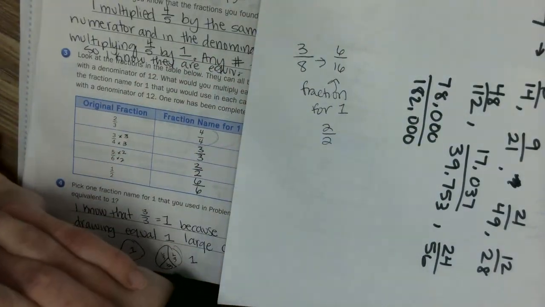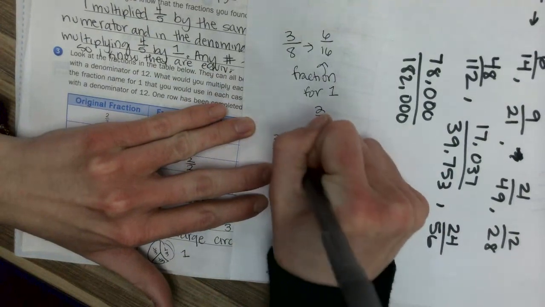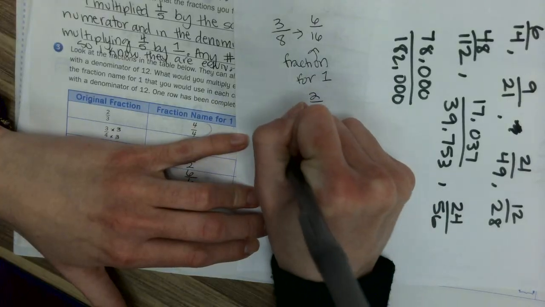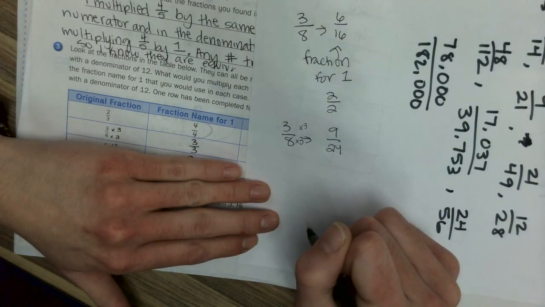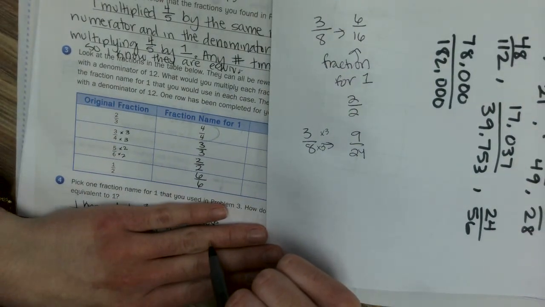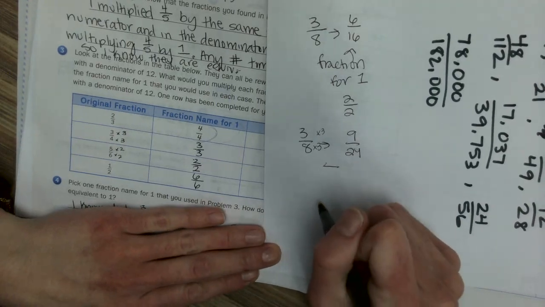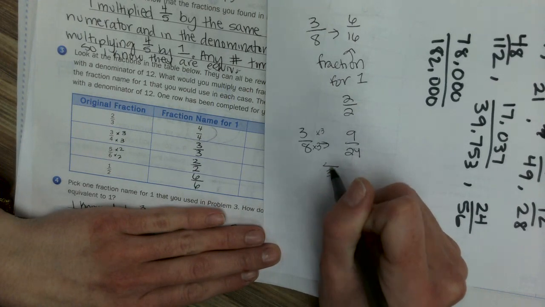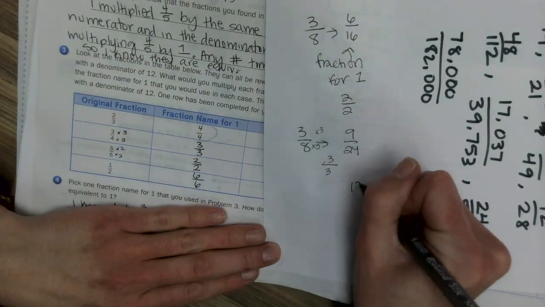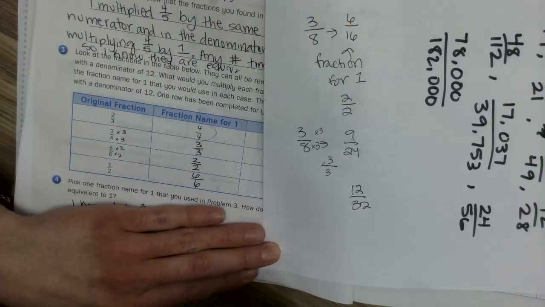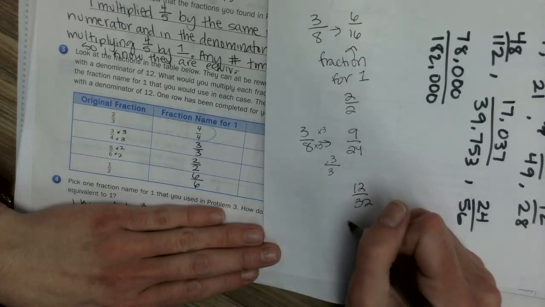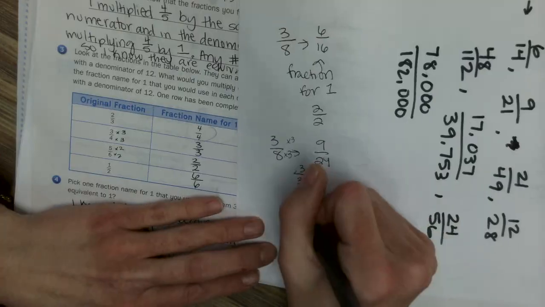Excellent. Oscar, 9/24. What'd you multiply by? 3, which would mean our fraction name for 1 is 3/3. Okay, George, give me another one. 12/32. What'd you multiply by? 4. Multiplied by 4, which would mean our fraction name for 1 is 4/4.